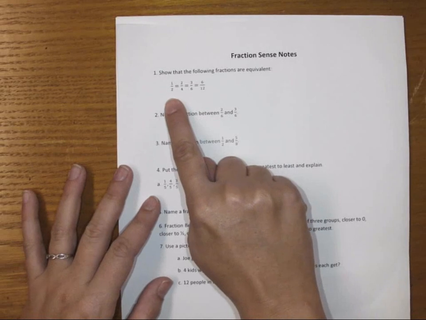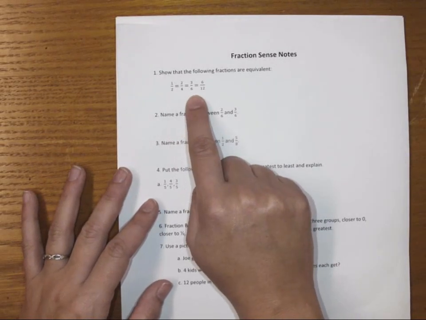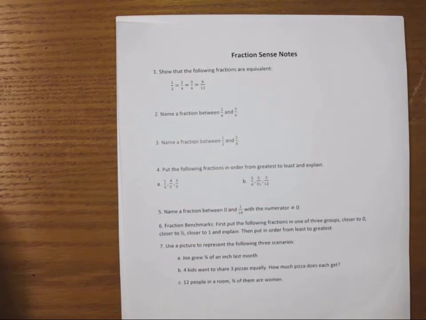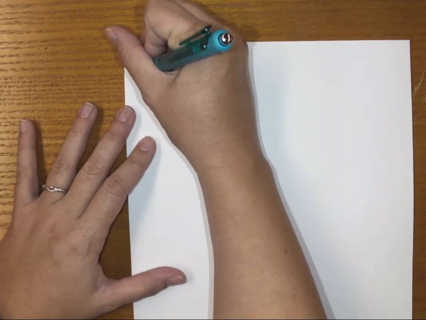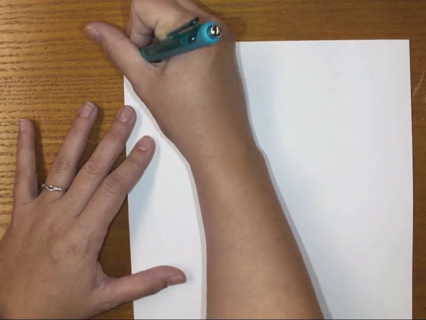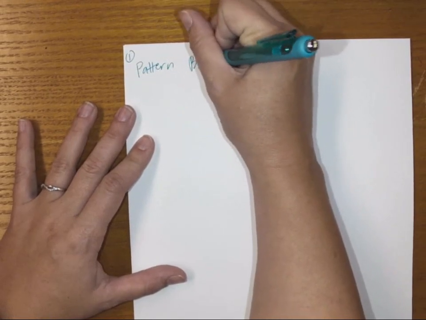So we're wanting to show that 1/2 is equivalent to 2/4, is equivalent to 3/6, is equivalent to 6/12. So I can do that with pattern blocks, I can do that with a set model, I can do it with a number line or Cuisenaire rods. So let me just do that with pattern blocks. So this is number 1 with pattern blocks.